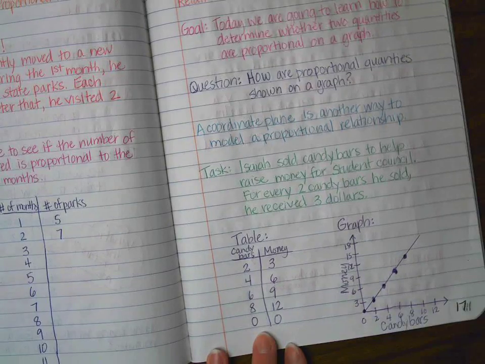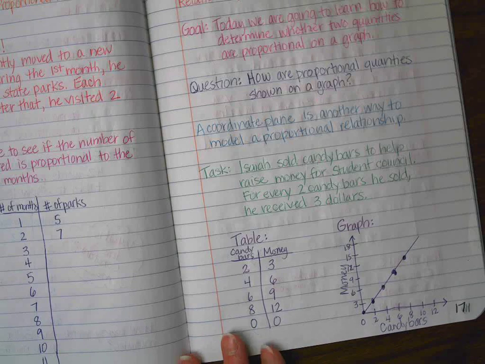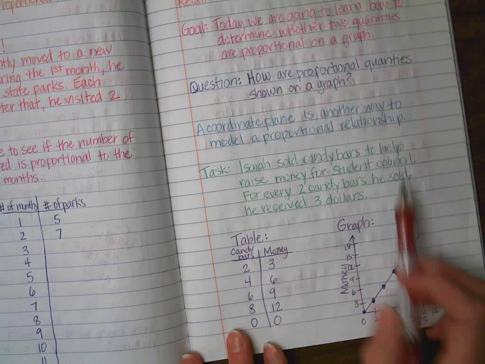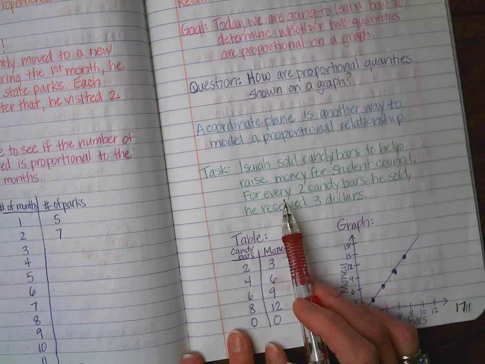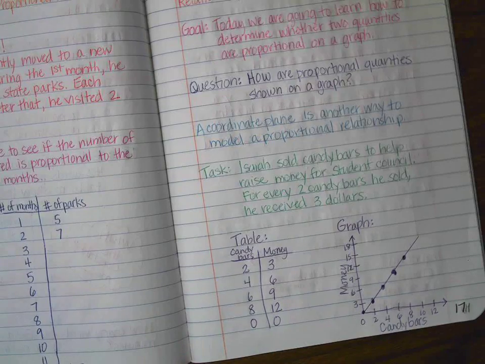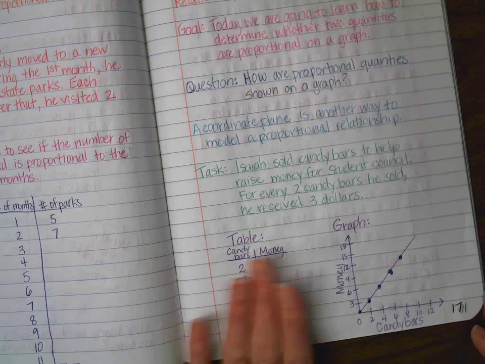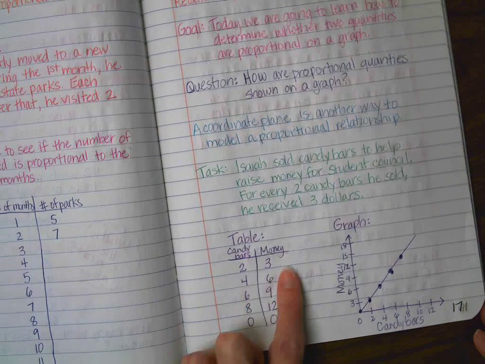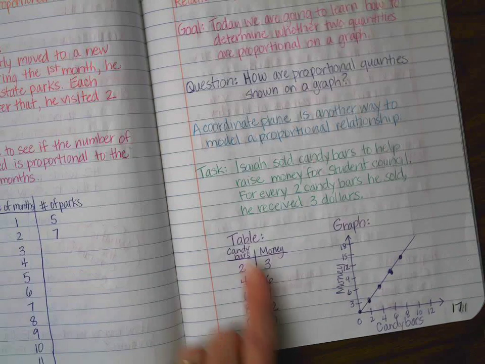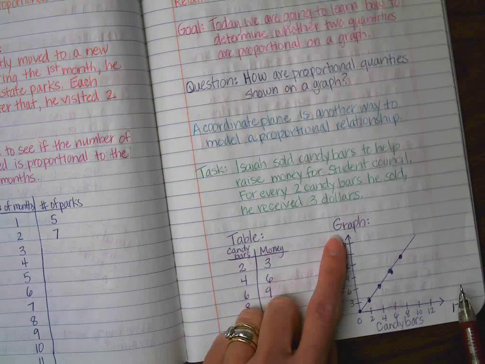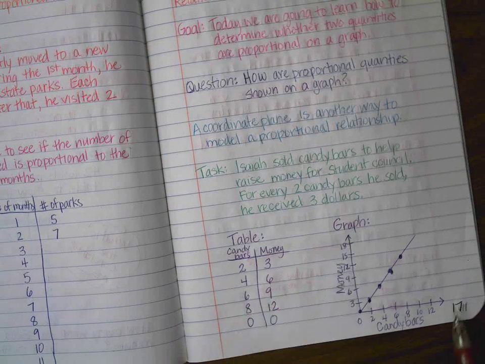All right, so now we have our table. Our job is to decide if Isaiah's task of selling candy bars is proportional or not. We don't know if the table is proportional because we didn't find the constant yet, but another way we can check is by looking at a graph.